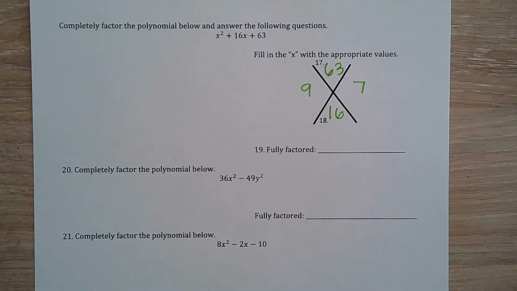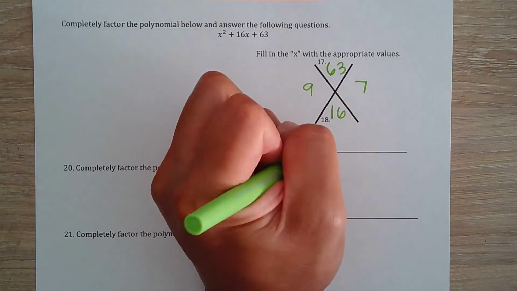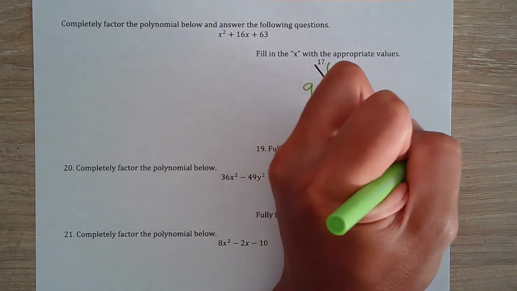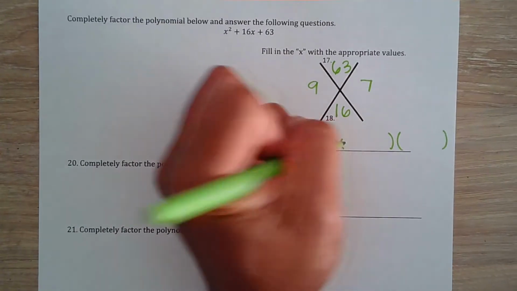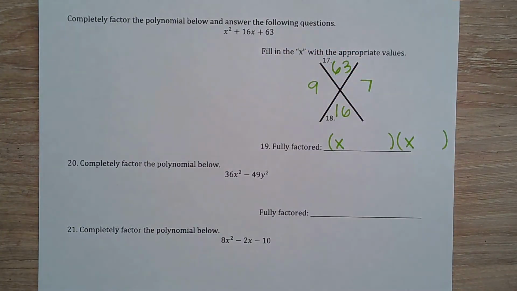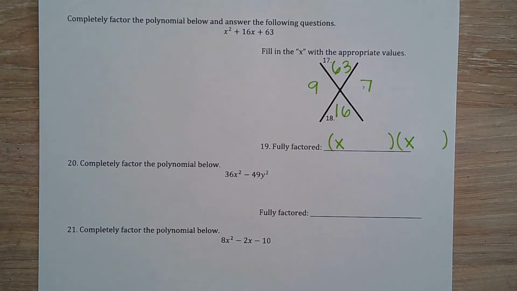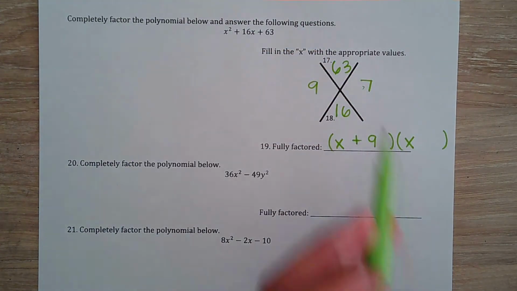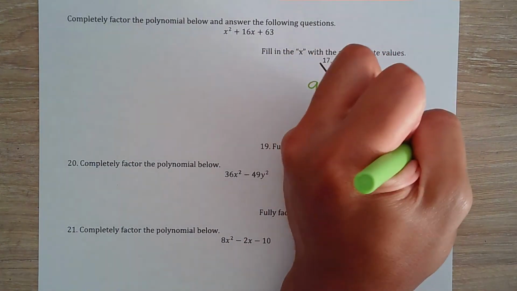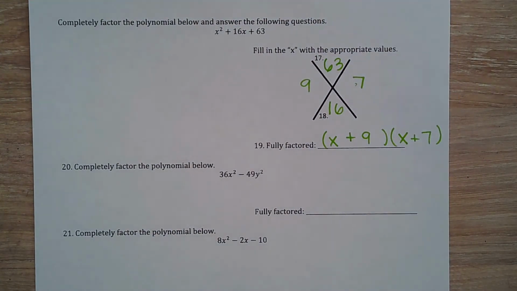Fully factored form. Remember, shortcut method, since there's no number in front, we can go ahead and write it in this situation or that setup. Always going to be an X there, always going to be an X there. And then we go ahead and write each of those numbers in there. This is a 9, so we write plus 9. This is a positive 7, so we write plus 7. That is your final answer.